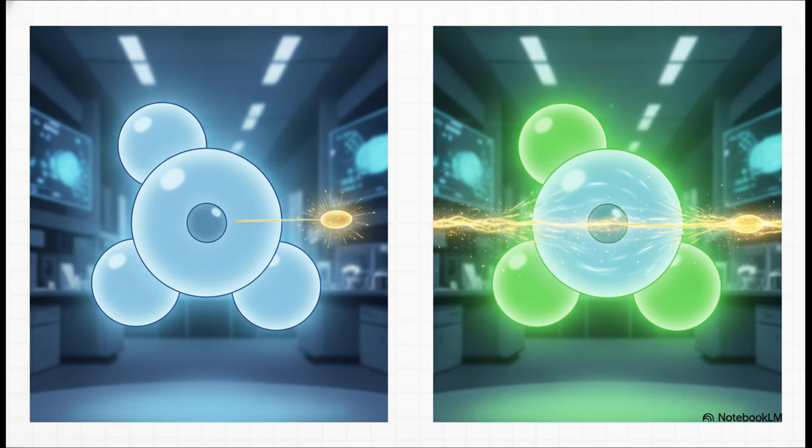But here is where XPS truly flexes its muscles. It doesn't just tell you that an element is present, it tells you what that element is doing. You see, the binding energy of an electron changes just a tiny bit depending on the atoms surrounding it. We call these minute variations chemical shifts. For example, if a carbon atom is bonded to a highly electronegative atom like fluorine, the binding energy shifts noticeably. This is huge. It allows researchers to distinguish between completely different oxidation states. You can look at a piece of iron and definitively say, this part is pure metallic iron, but over here it's begun to form iron oxide.